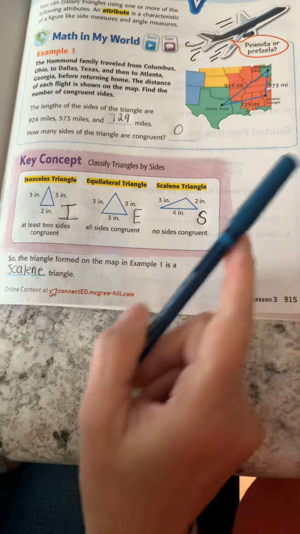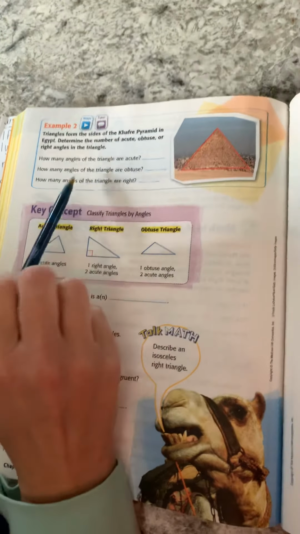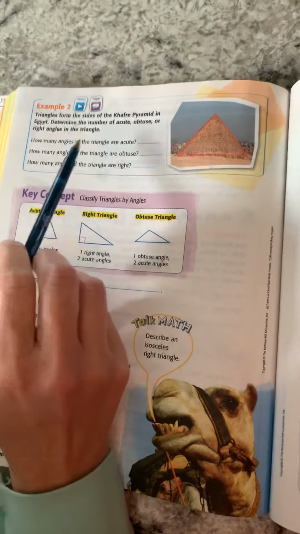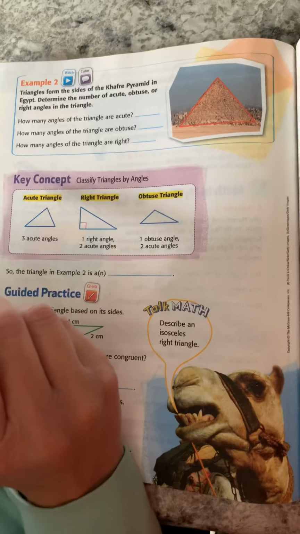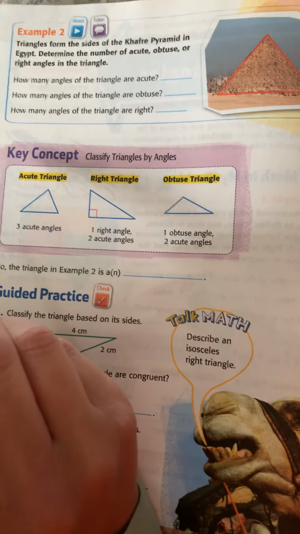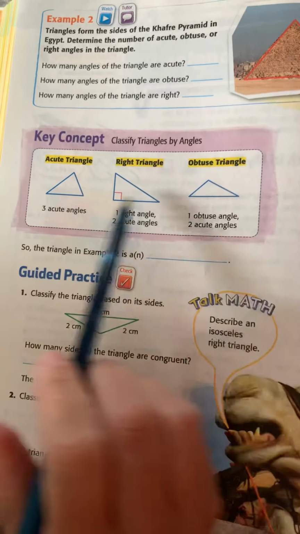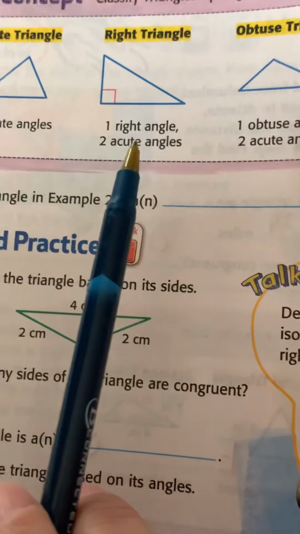Now, side measurements is only one way that we can classify triangles. We can also classify triangles based on their angles. So let's take a look up at example 2, I'm sorry. It says triangles form the sides of the Khafre pyramid in Egypt. Determine the number of acute, obtuse, or right angles in this triangle. Now, before I fill this in, let's look down here at the key concept, okay? So let's take a look here, right here.